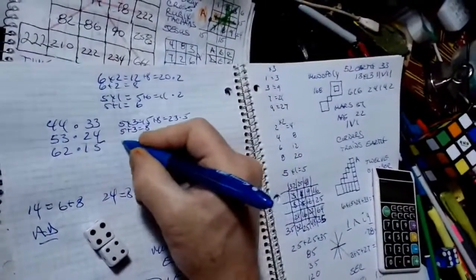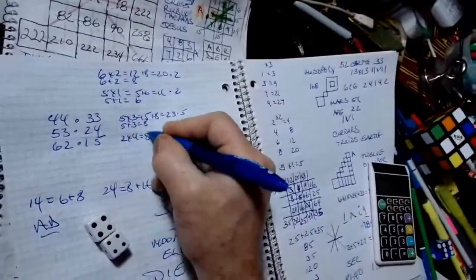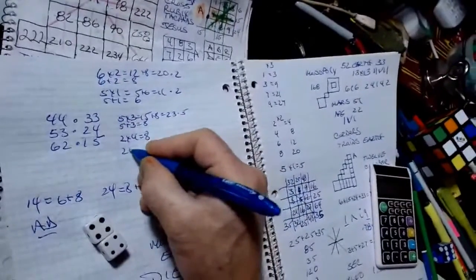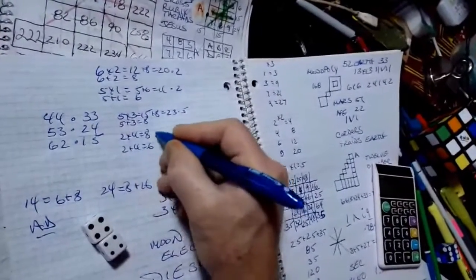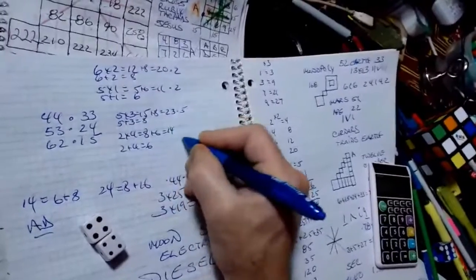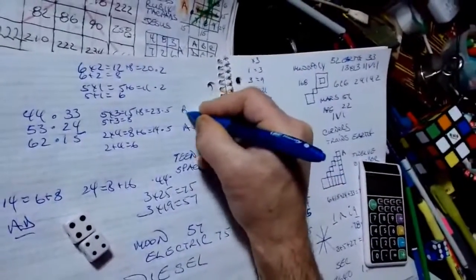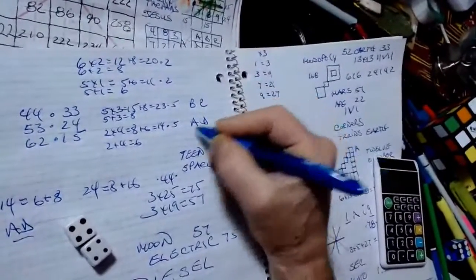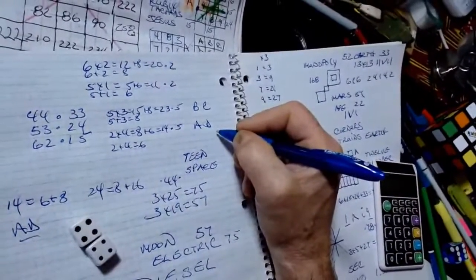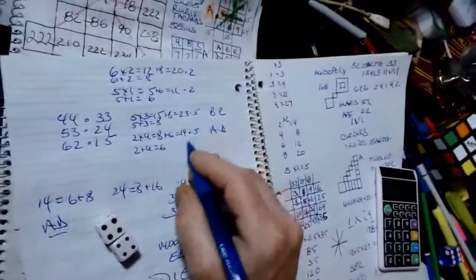Well, we got 2 and 4. 2 times 4 equals to 8. Hey, look, we got a match. 2 plus 4 equals to 6. 6 plus 8 equals to 14. 1 and 4 equals to 5. After the death, before the Christ. A, B, C, D, and so now we have 23.5.